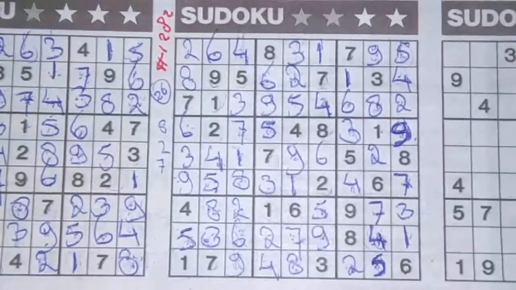Great Sudoku. I like this Sudoku. It's a 2 Stars Sudoku.